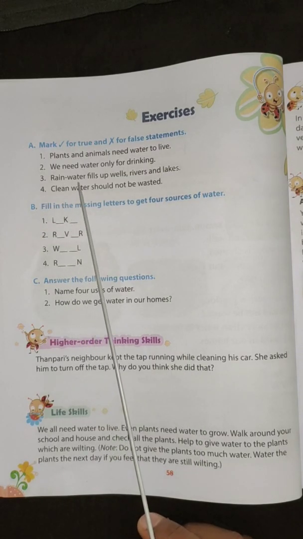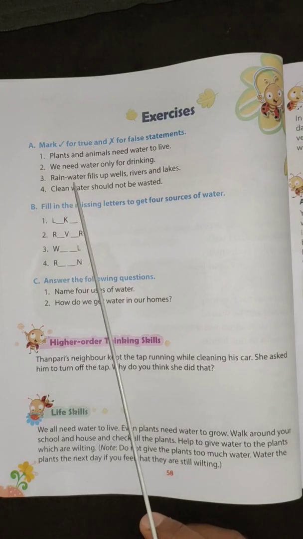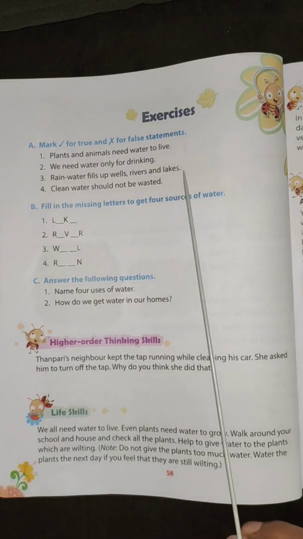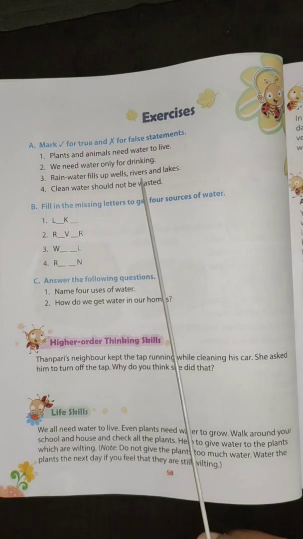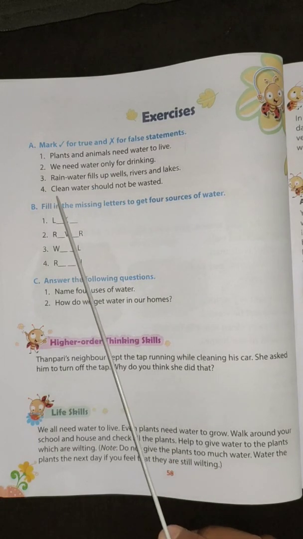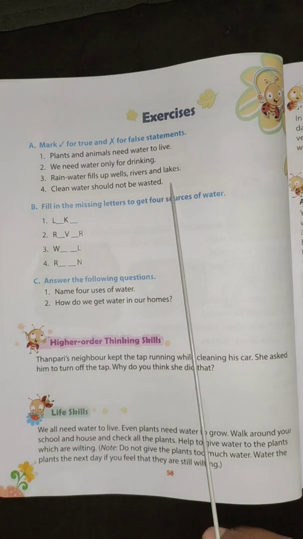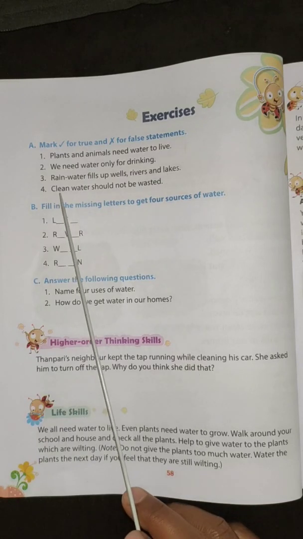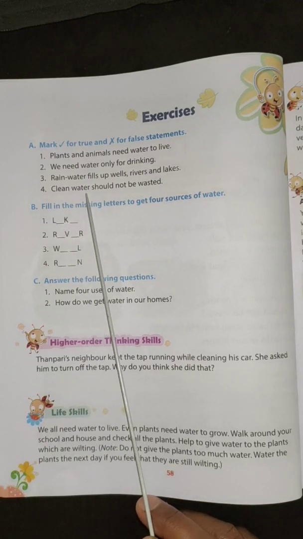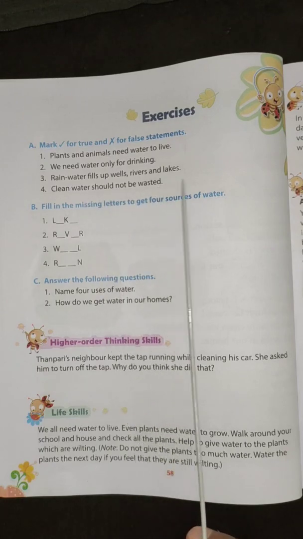Third one, rainwater fills up wells, rivers and lakes. So this is correct. So you need to place a right mark here. Rainwater will fill up wells, rivers and lakes. Fourth one, clean water should not be wasted. This is also correct. So you need to place this right mark in front of this statement. As clean water availability is less, we should not waste clean water.